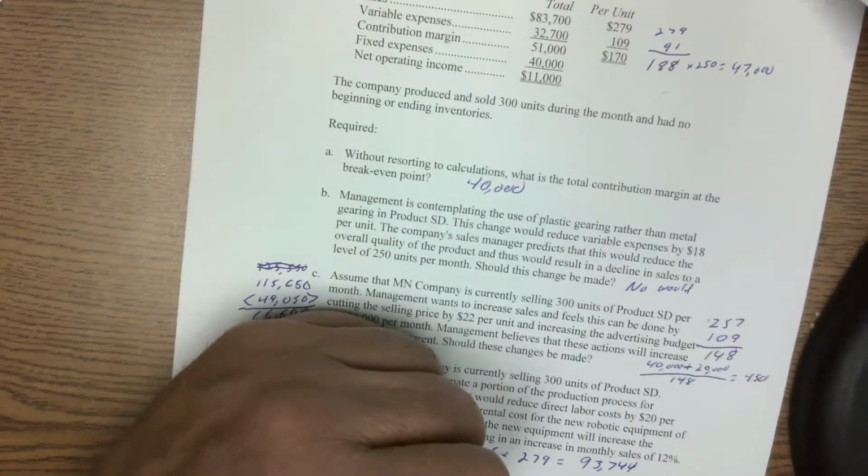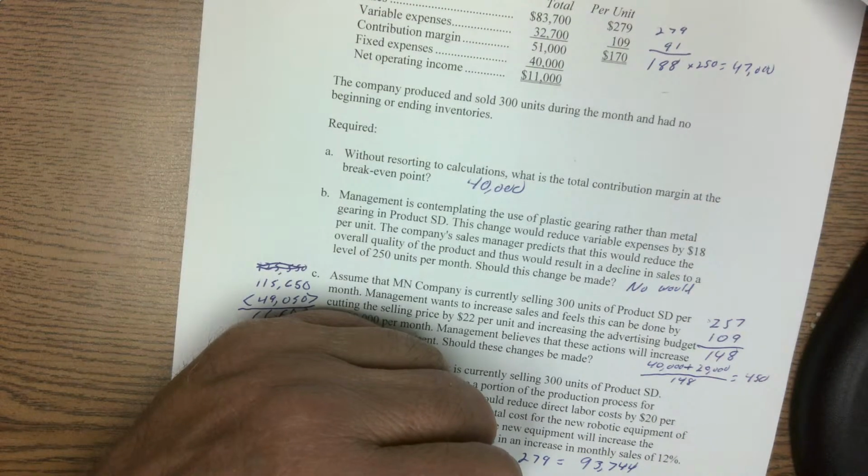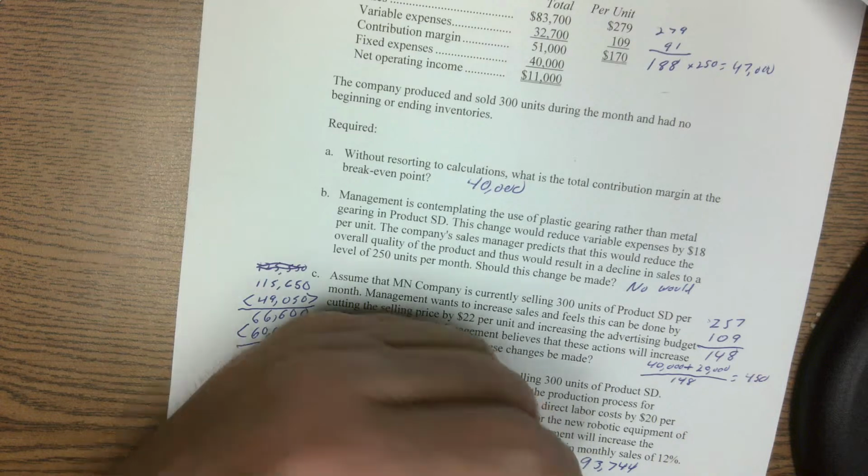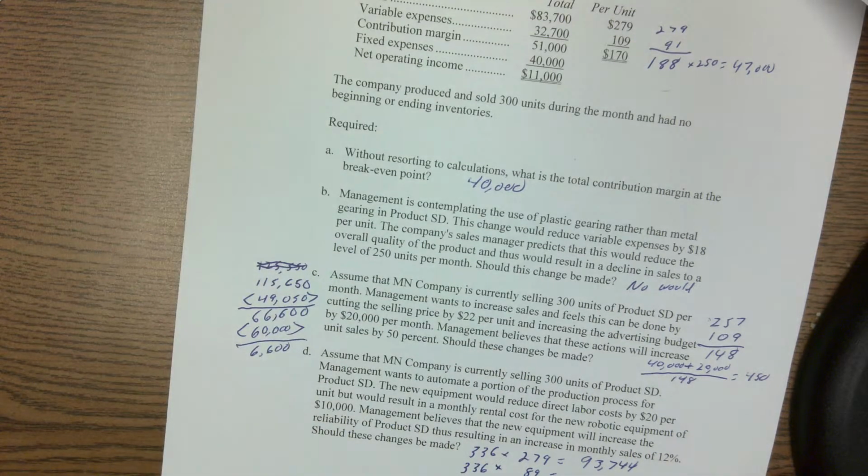We would have variable cost of 336 times 89. We cut the direct labor by $20.